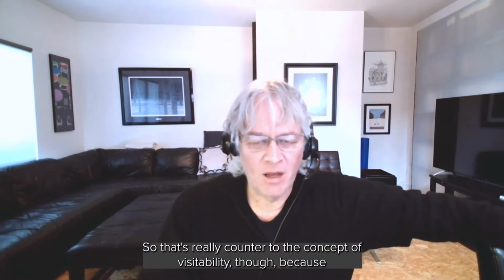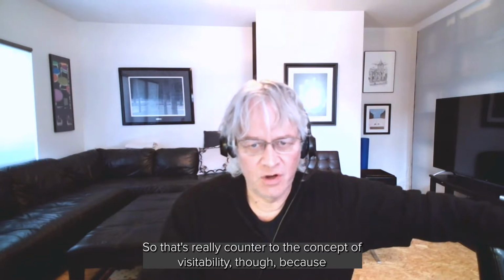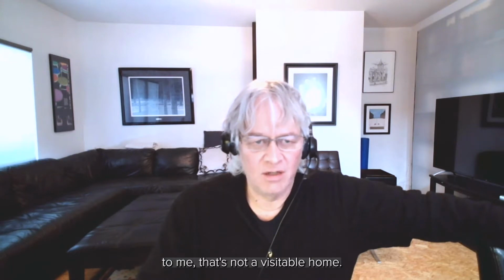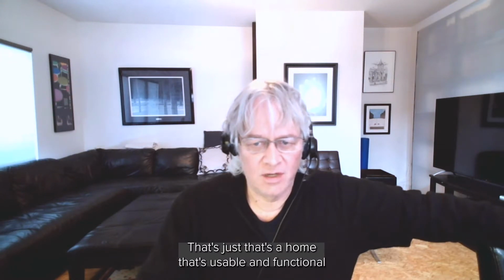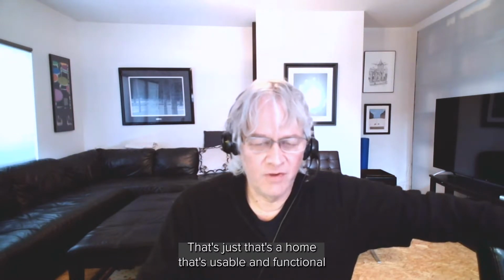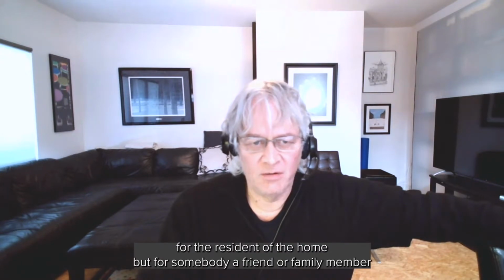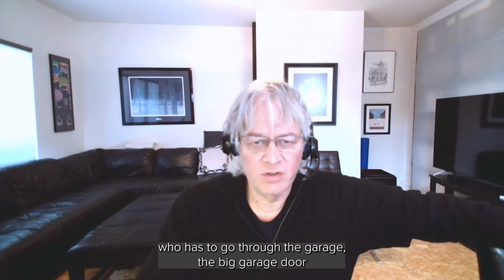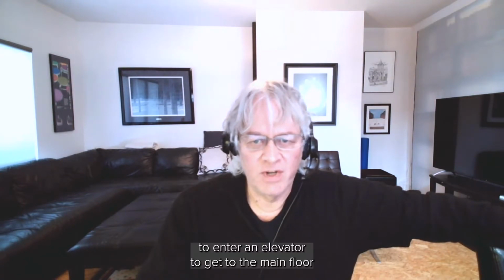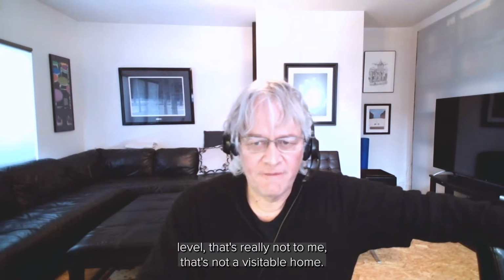That's really counter to the concept of visitability, because to me, that's not a visitable home. That's a home that's usable and functional for the resident. But for a friend or family member who has to go through the big garage door to enter an elevator to get to the main floor level, that's not a visitable home.